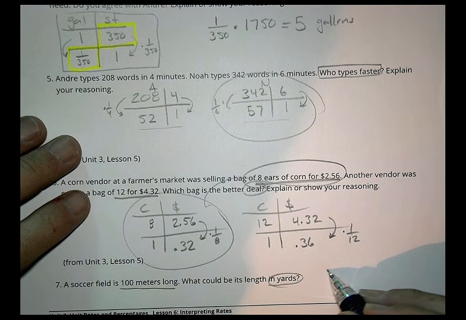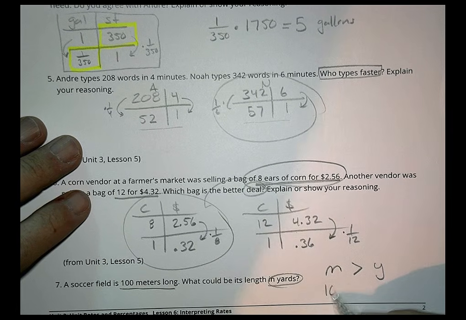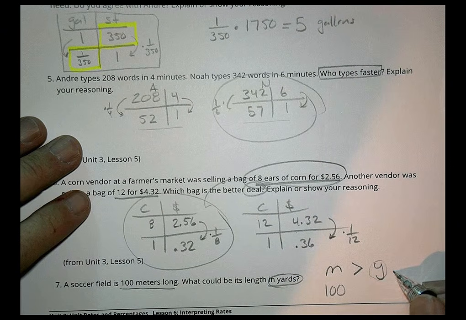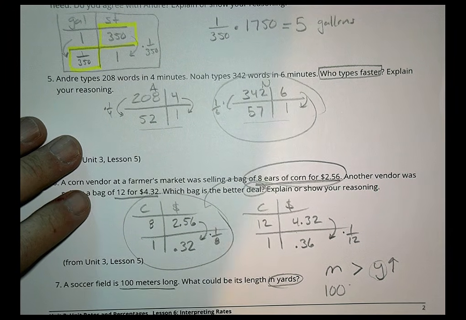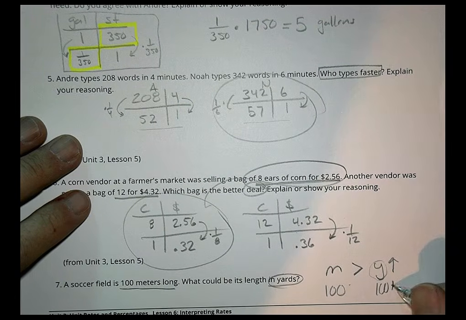We know that a meter is a greater measurement, 1 meter, than a yard. So if I have 100 of these, this number, because it's a smaller unit of measurement, should be a bigger number than what I have right there. So 100 meters is going to be the same as more than 100 yards, right? I should have something that's going to be 100 plus for an answer.